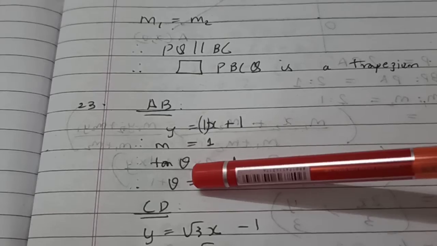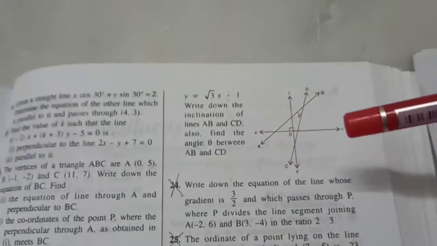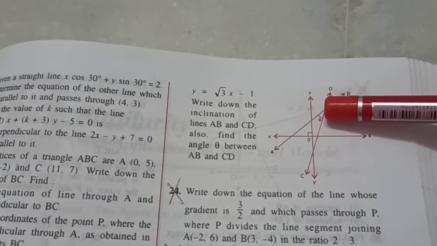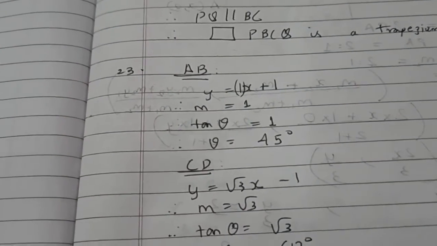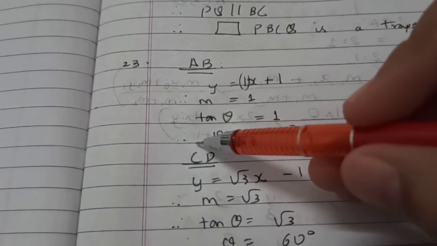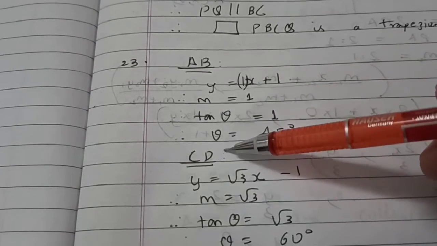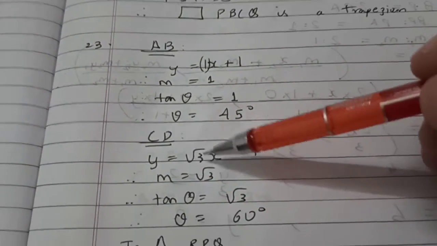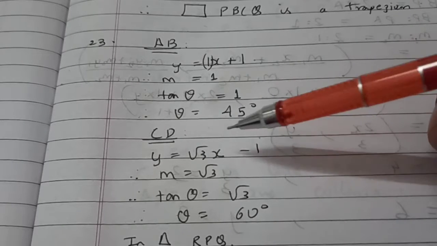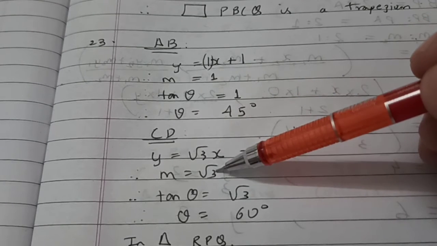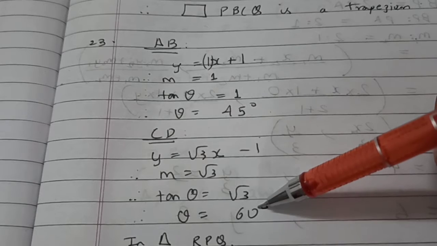Note that this theta is not the theta shown in the diagram, so you may want to use the sentence inclination of AB is 45 degrees. Similarly, CD's equation is given. It's already in the format y is equal to mx plus c. So m is root 3. That means the inclination is 60 degrees.